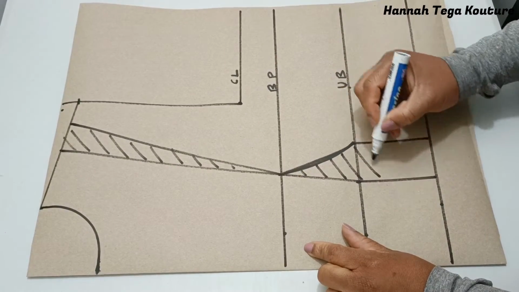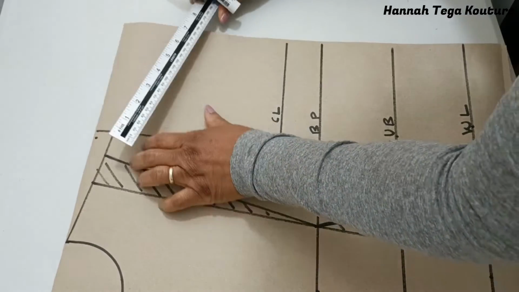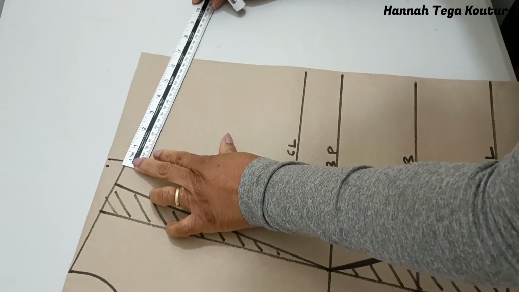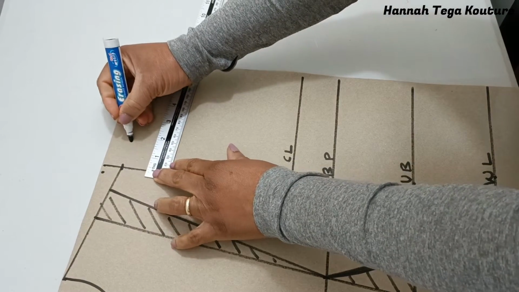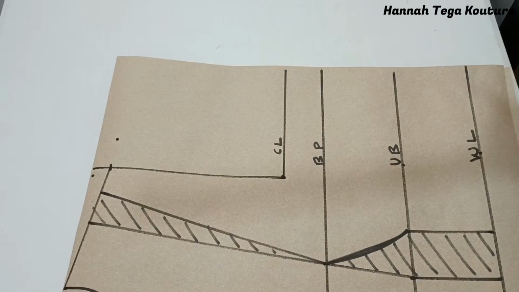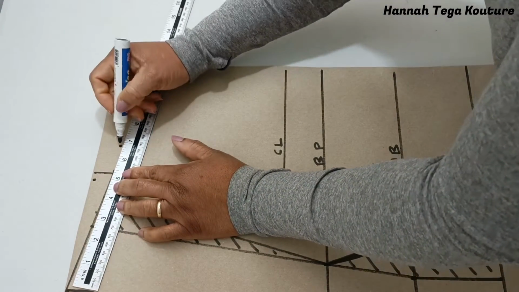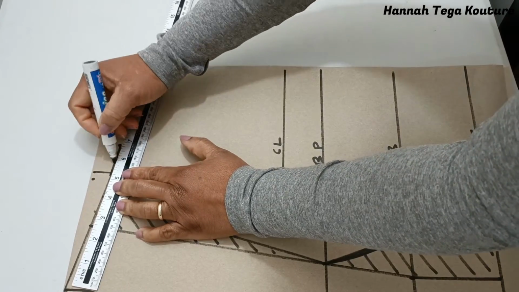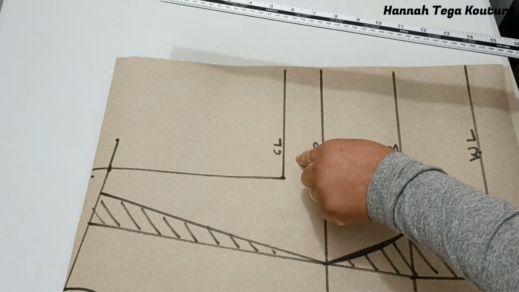We're going to be cutting it off in a bit. Now, because you've taken 1.5 inches there, you're going to come out by 1.5. You're going to add that dart back over there and reconstruct your shoulder line.